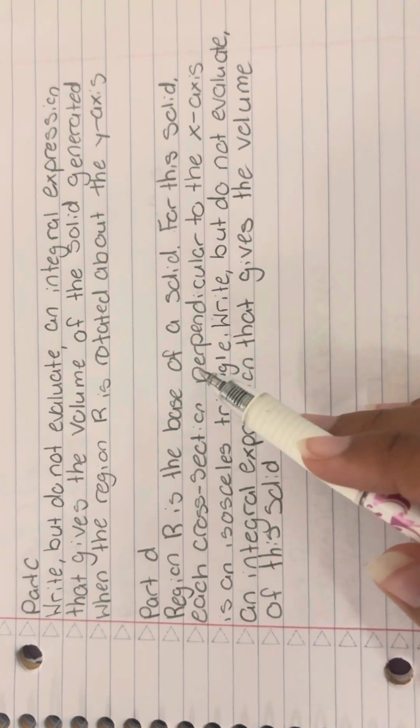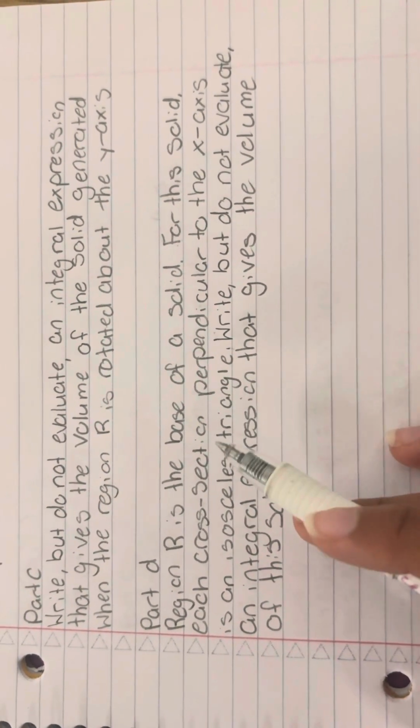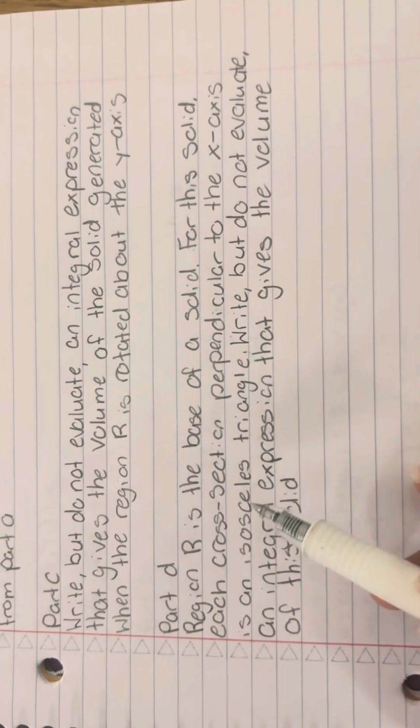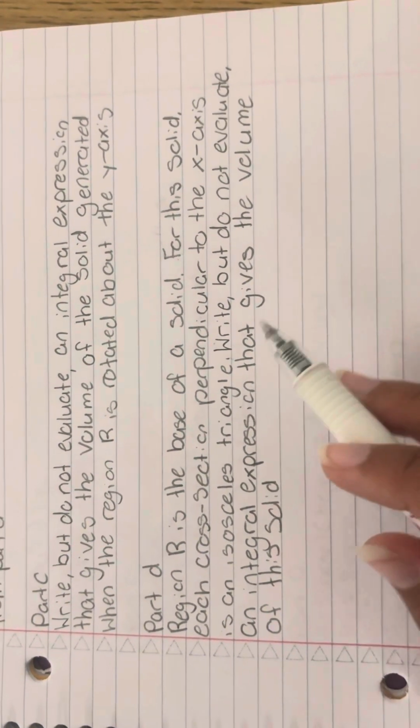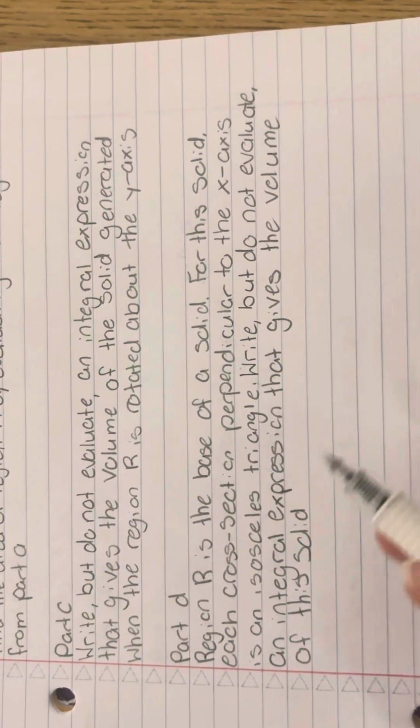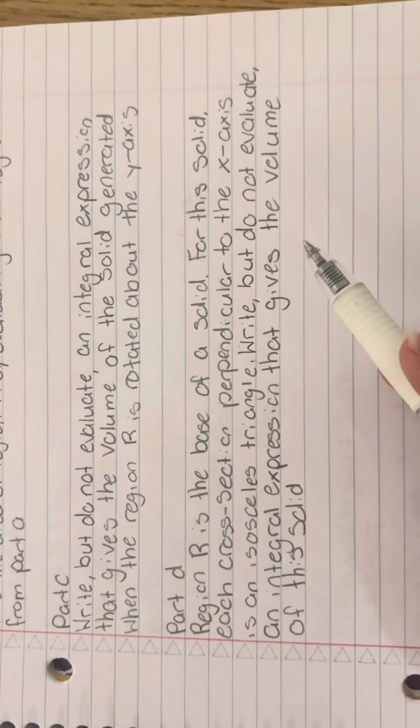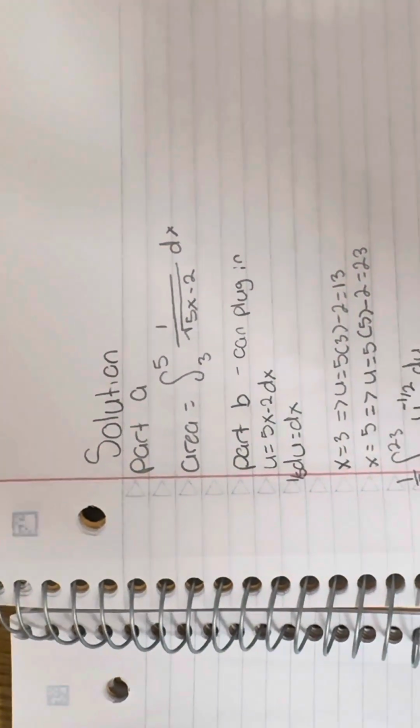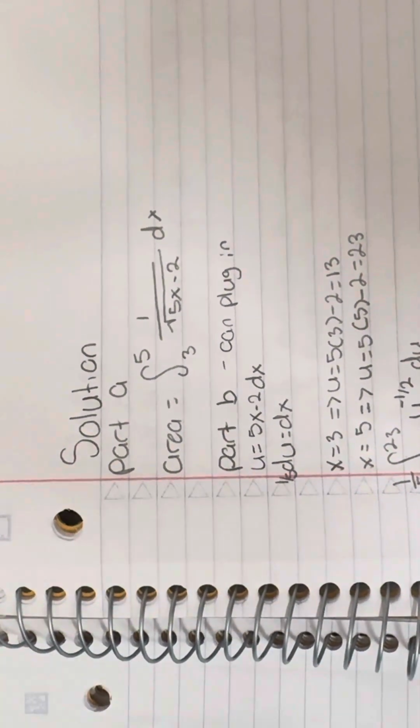And finally, part D, region R is the base of a solid. For this solid, each cross-section perpendicular to the x-axis is an isosceles triangle. Write, but do not evaluate, an integral expression that gives the volume of this solid. So part A: area equals the integral from 3 to 5 of 1 over square root 5x minus 2 dx.